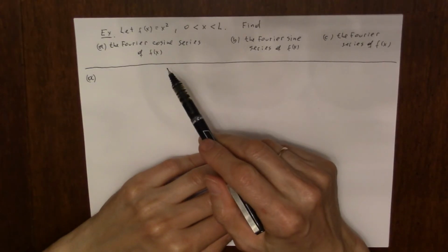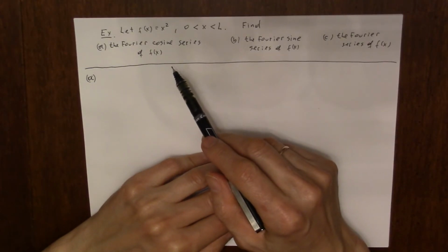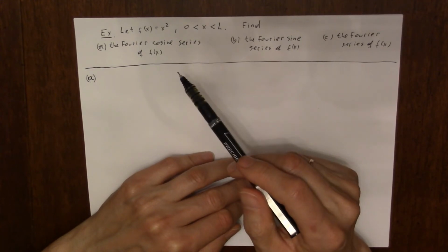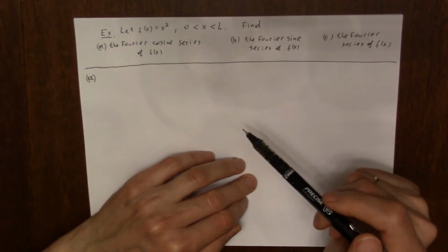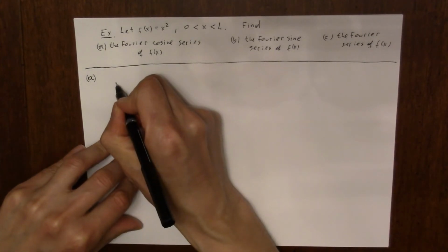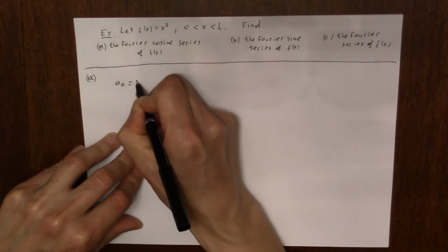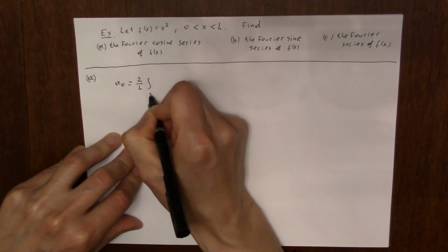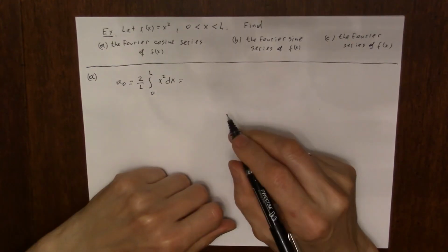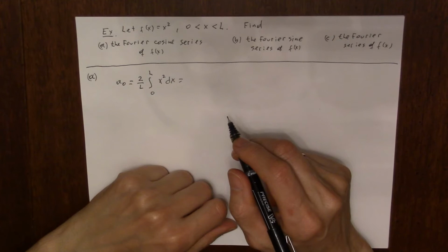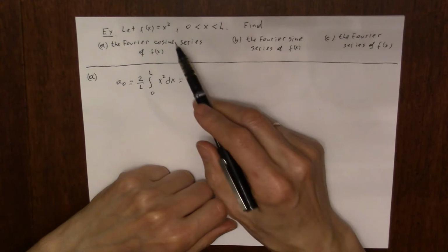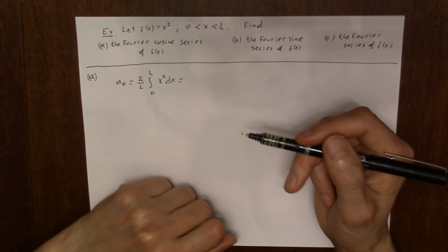We have function f of x which equals x squared on interval from 0 to L. We want to find its Fourier cosine, Fourier sine, and Fourier series. So first thing we'll do, we'll calculate a0. a0 equals 2 over L, integral 0 to L, x squared dx. To find a0, we need to find the integral from 0 to L of x squared dx, because that's our function, and multiply by 2 over L.